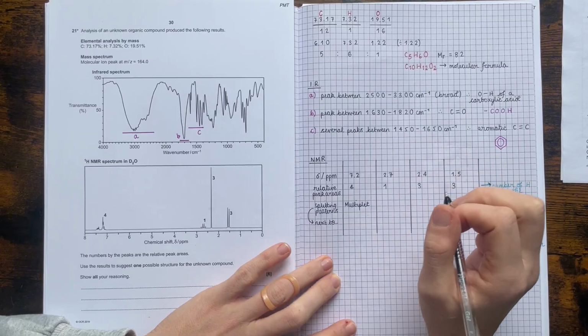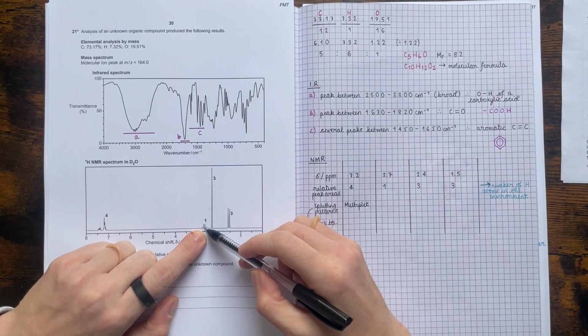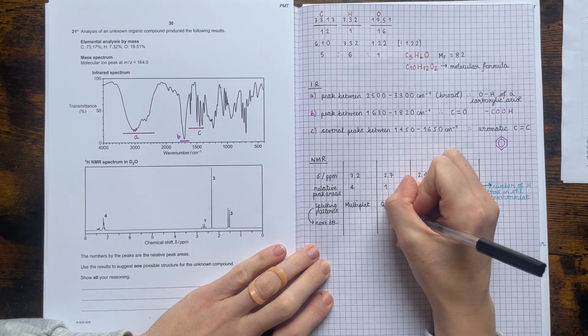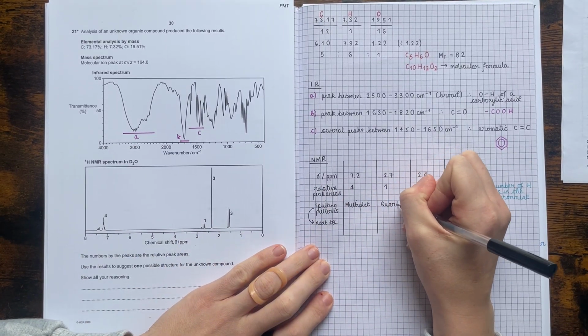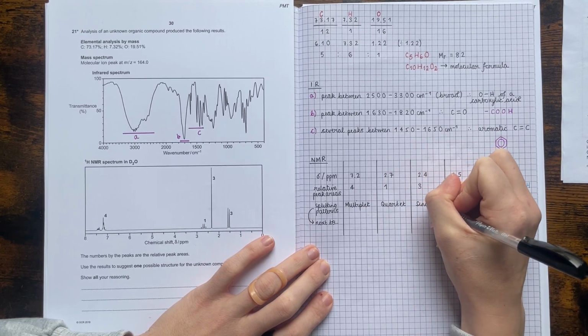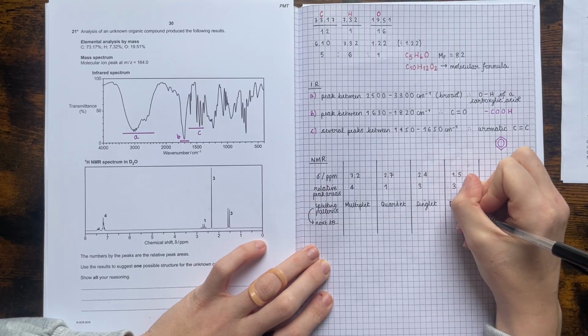But for the others, it doesn't, because the peak here represents a quartet, and you'll always see that the 2 in the middle are taller than the 2 on the outside. So that is a quartet. Then we've got our singlet, just our straight line. And then we've got the doublet at the end.